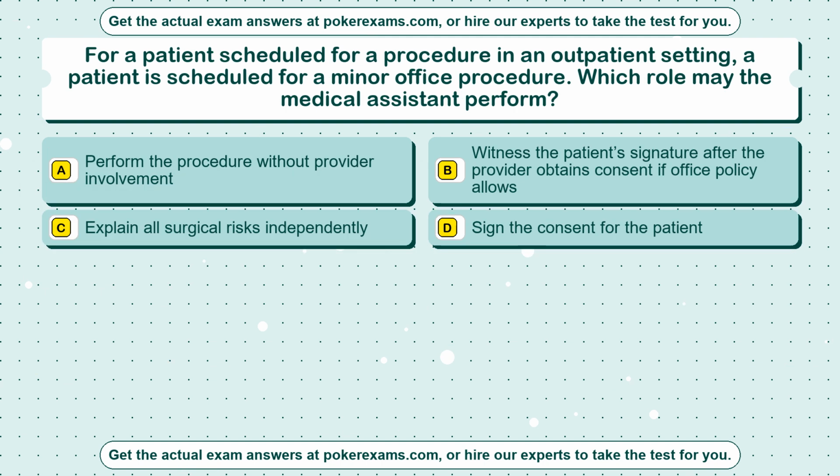Question 97. For a patient scheduled for a procedure in an outpatient setting, a patient is scheduled for a minor office procedure. Which role may the medical assistant perform? Option A, perform the procedure without provider involvement. Option B, witness the patient's signature after the provider obtains consent if office policy allows. Option C, explain all surgical risks independently. Option D, sign the consent for the patient.